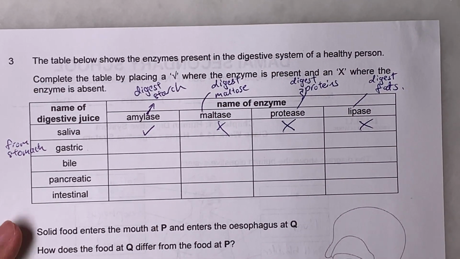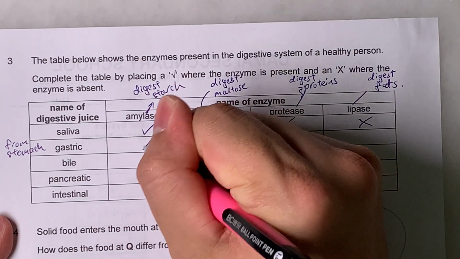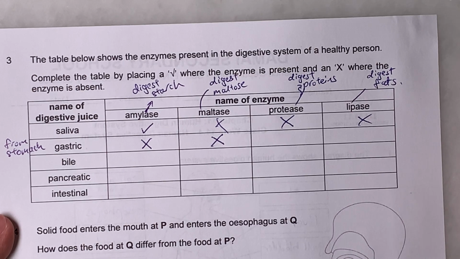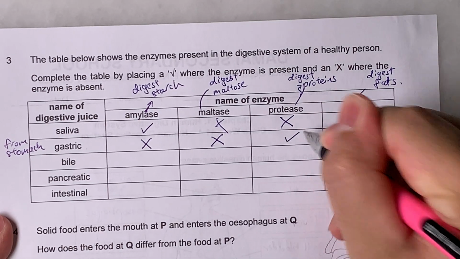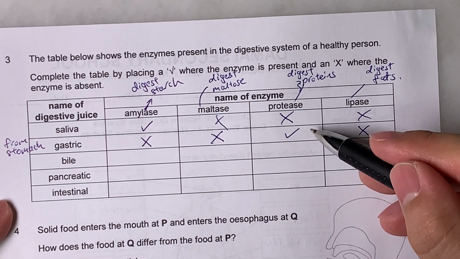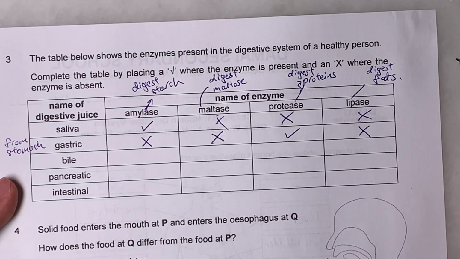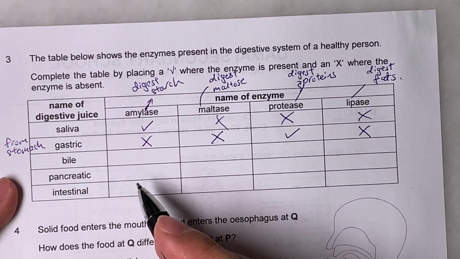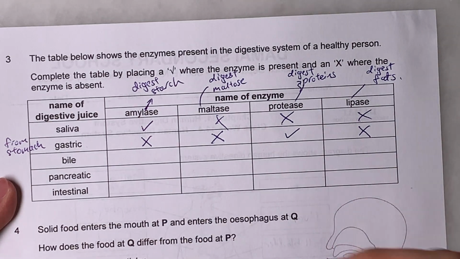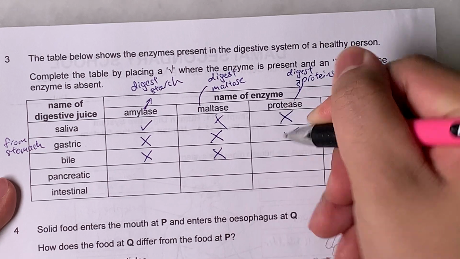Next, gastric juice from the stomach only digests proteins. So anything to do with carbohydrates and fats will not happen, but there will be protease to digest the proteins. Next comes the bile. The bile only breaks down the fats into smaller oil droplets, so there is no chemical digestion in this case.